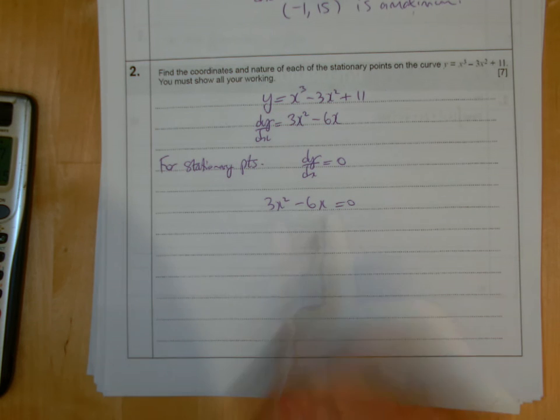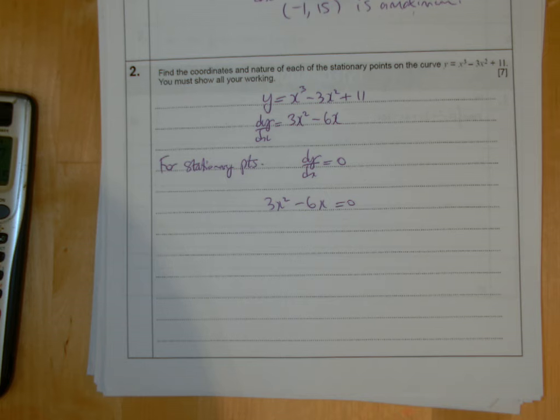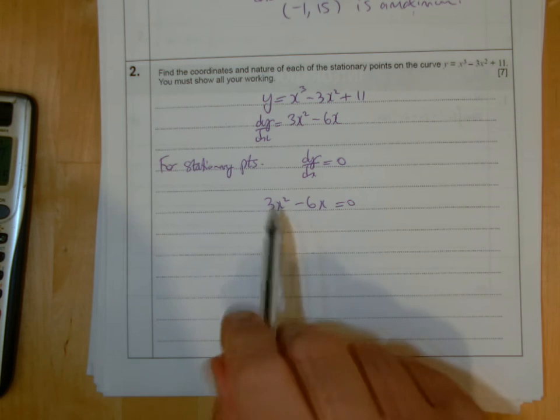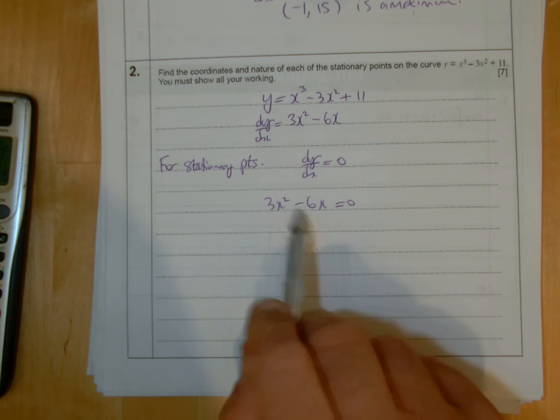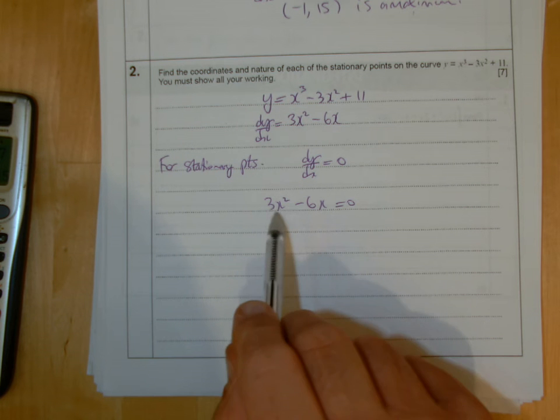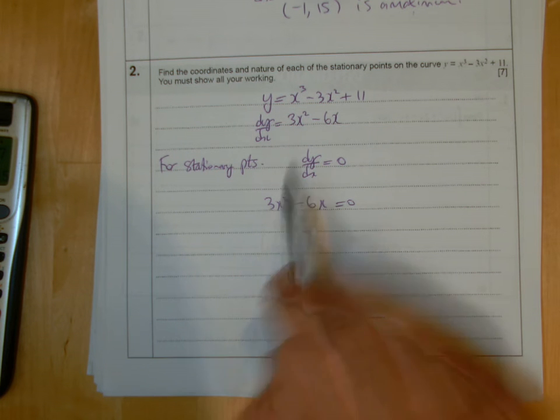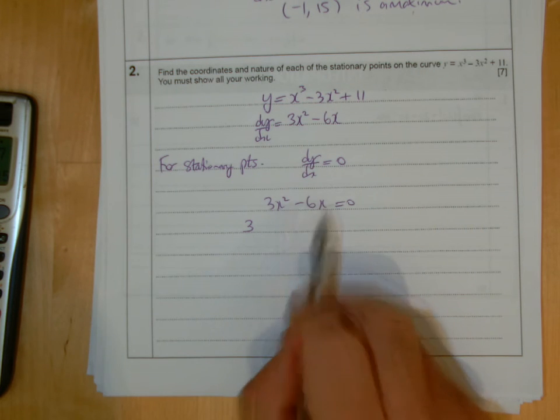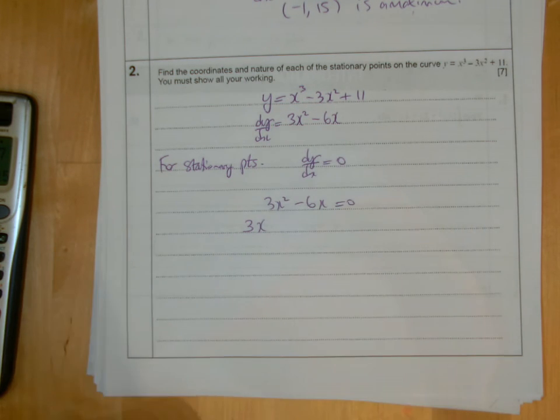Now when we've got x's in both terms here, how we solve this is just by factorizing to start with, okay? And it's a simple factorizing, it's not as if we have to do double brackets, like a quadratic, because we've just got two terms. So let's just see what common factors we've got here. Well, 3 goes into both terms, doesn't it? So we can put 3 here. And if you notice, x goes into both terms as well. So we can write x here, okay?